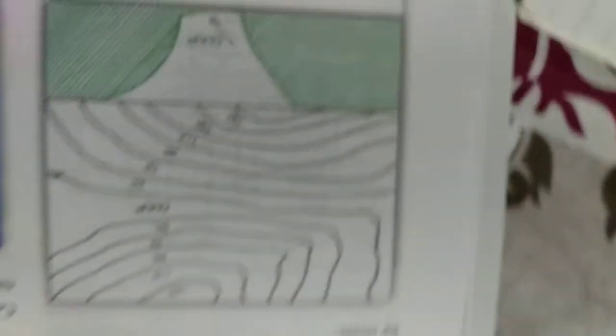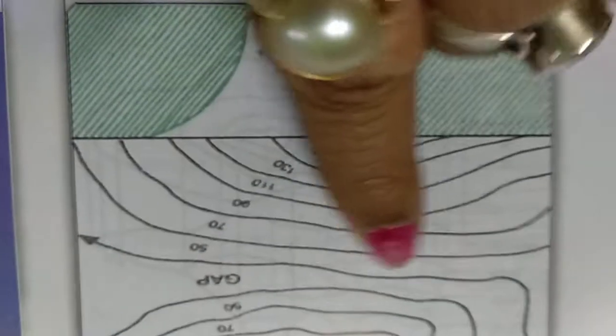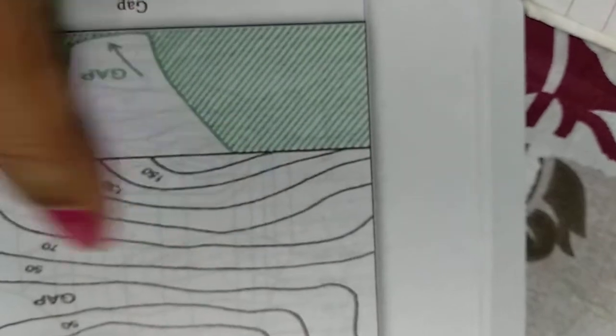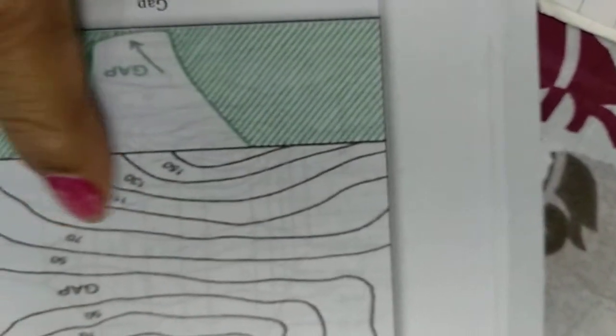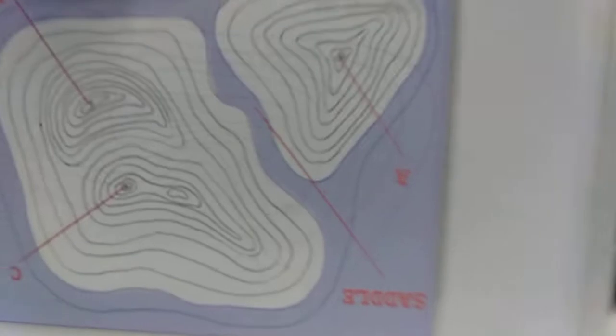Next, gap. A gap means when there is a space between two mountains, a low-lying depression or valley which occurs through a range of hills, between two hills. It is drawn in this way. Saddle.